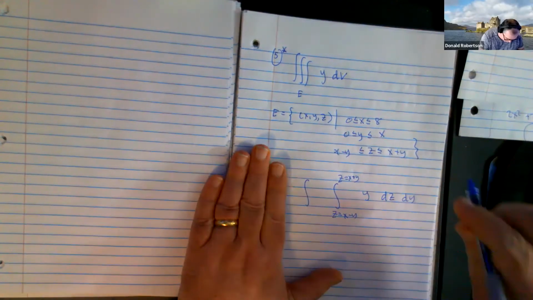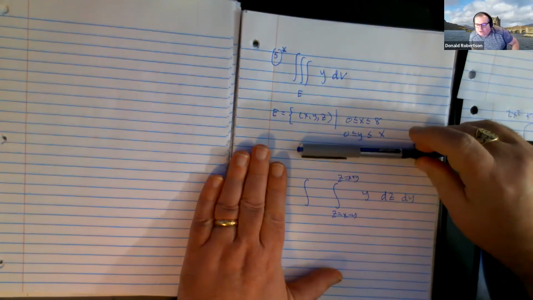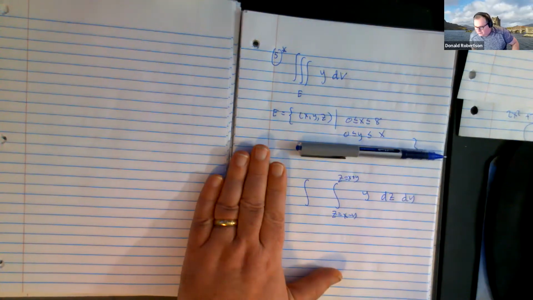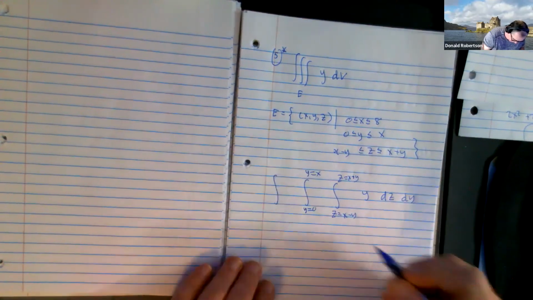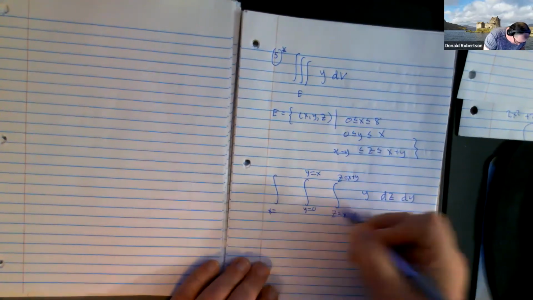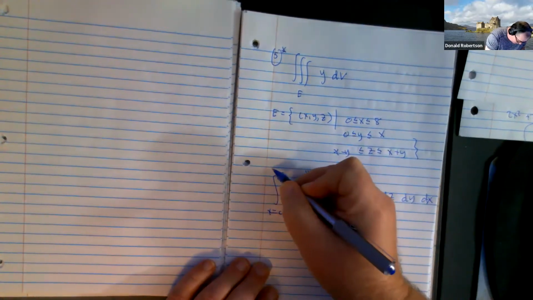When you look at the choice, do you see why you choose y and not x in this story? The y has an x in it, so that means that we're going to do y equals 0 to y equals x, and then obviously whatever's left, in this case it's dx, goes here.